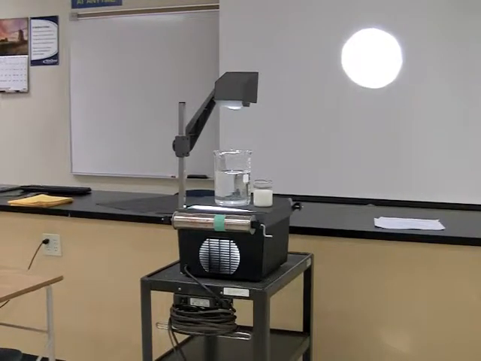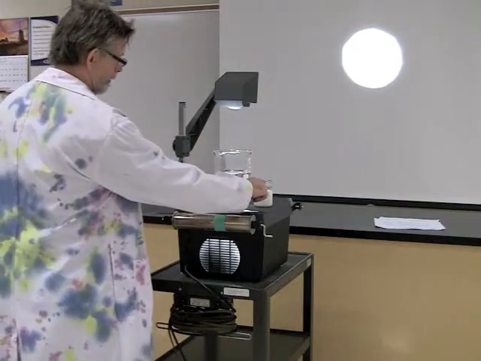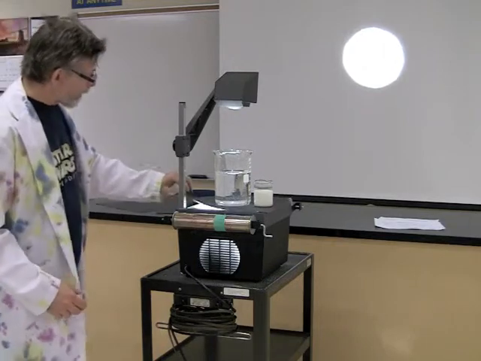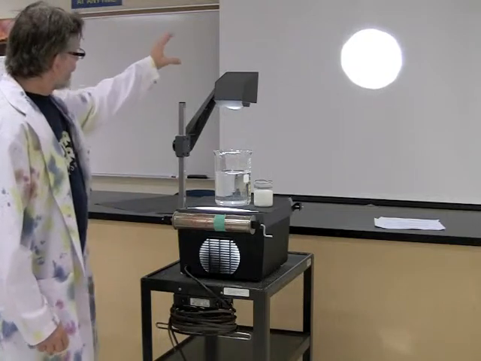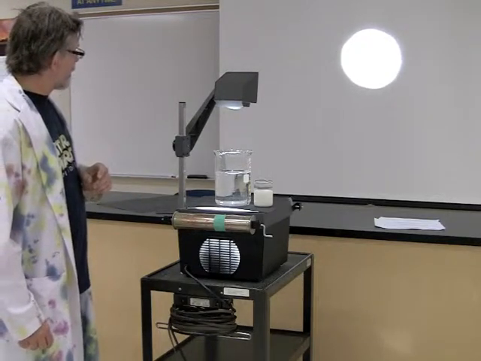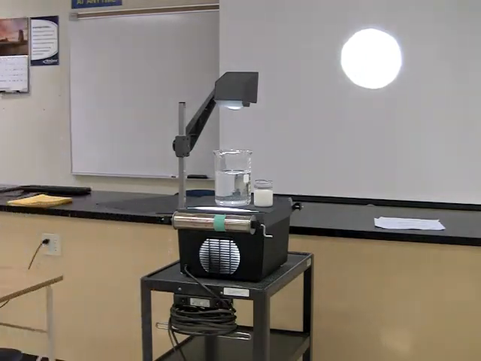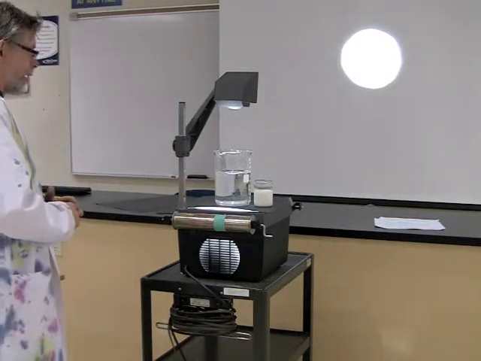So what we have here, folks, is a simple demonstration. We've got a beaker full of clear water, a little bit of milk to pollute the water, and of course we're shining that through an overhead, through a black piece of paper with a hole cut out at the bottom. And of course, as you can see, the image that we're seeing right now is a fairly clear circle of light. What we're going to do is pollute the water the same way the air gets polluted, if you like, not really polluted, but filled with all kinds of things like dust and pollen and smoke.